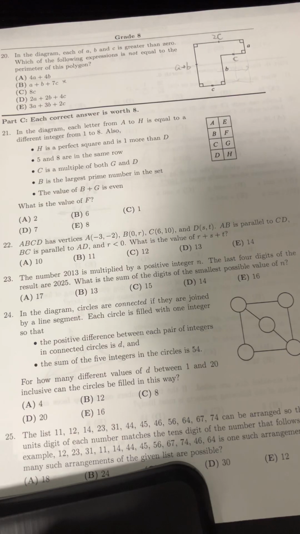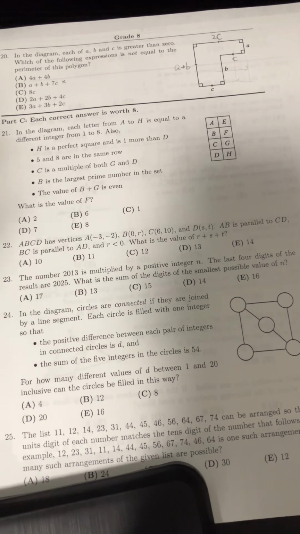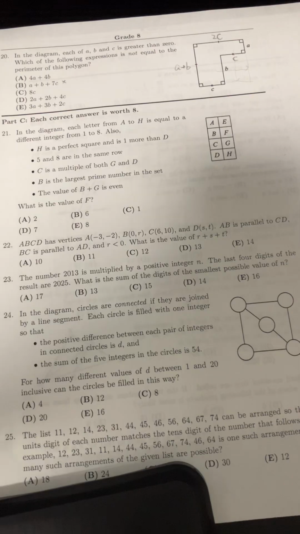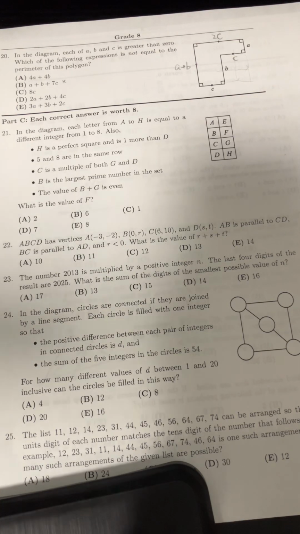What's the next? Okay, 22. Let's see. ABCD has vertices A, B, C, D, involving 3 unknowns R, S, T. And AB is parallel to CD, BC is parallel to AD. Does this actually mean this is a parallelogram? I don't know, because there's no configuration, there's no diagram. So let's just play safe. Seems that there is a parallelogram, but later let's try to plot the graph and see if that is really the only case.